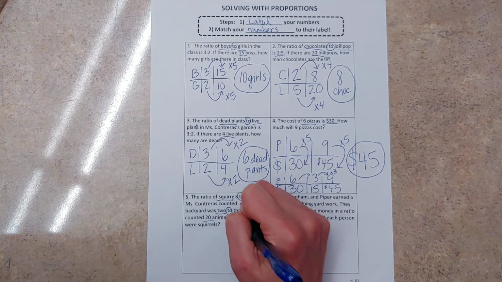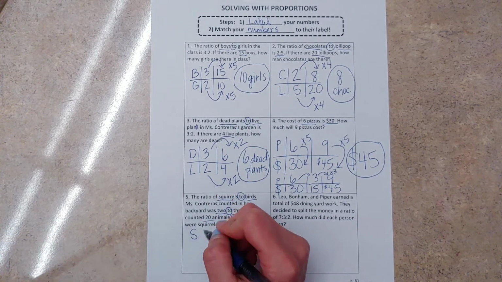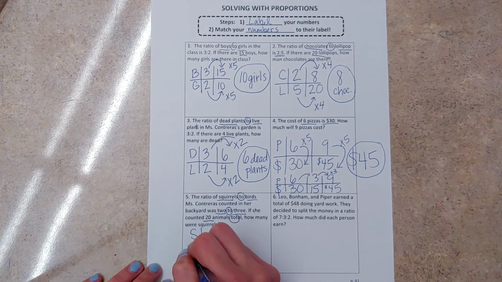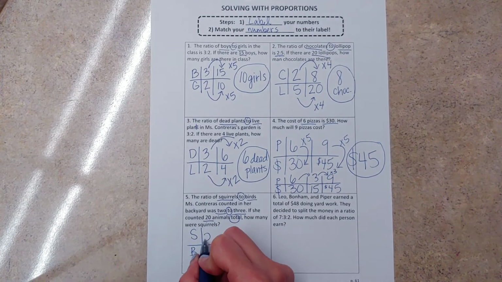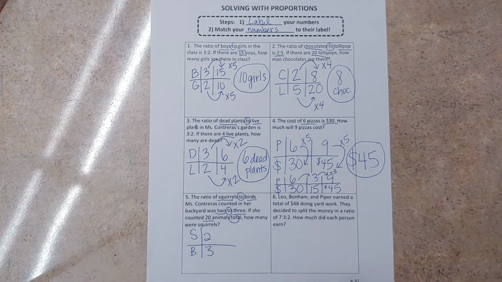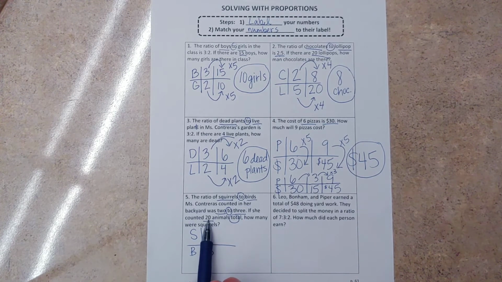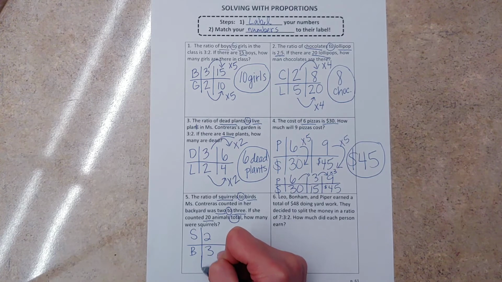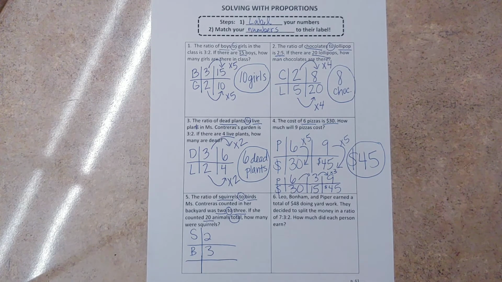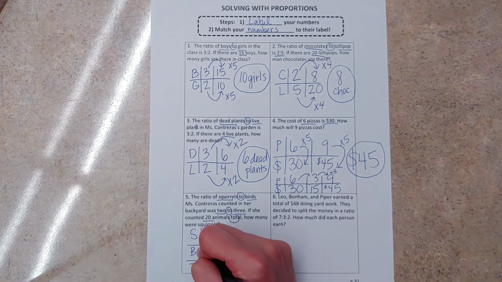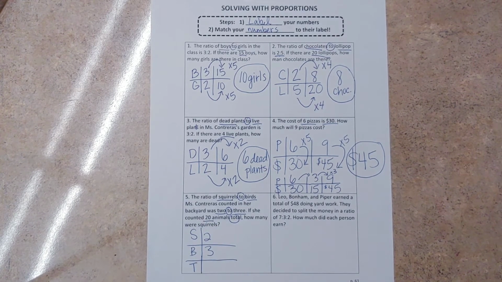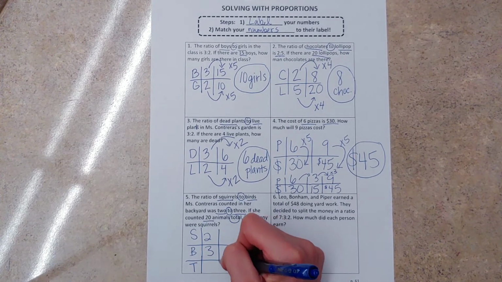20 animals total. All right, squirrels to birds is 2 to 3. The other information we have in our story is this 20. Is this 20 squirrels? Is this 20 birds? No, this 20 represents all of them, the total. So since it represents the total, we need a new label. We're gonna add a T for total at the bottom, okay?